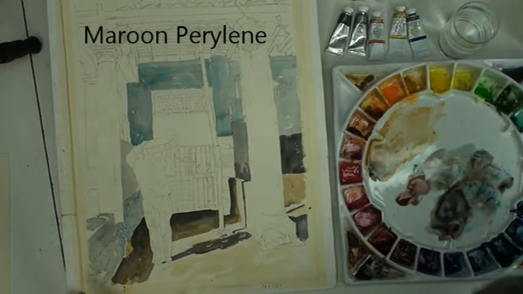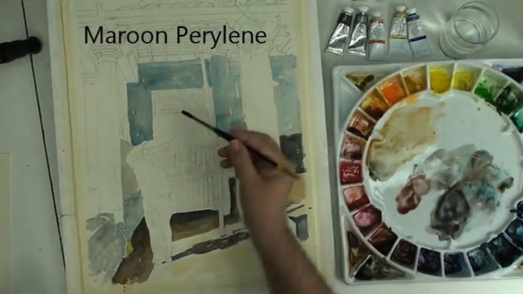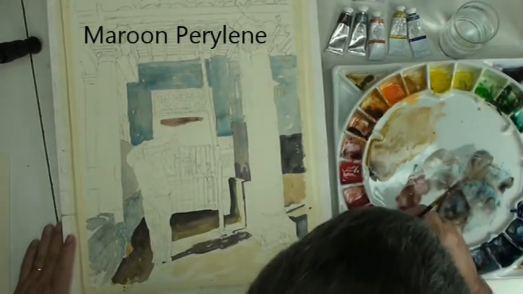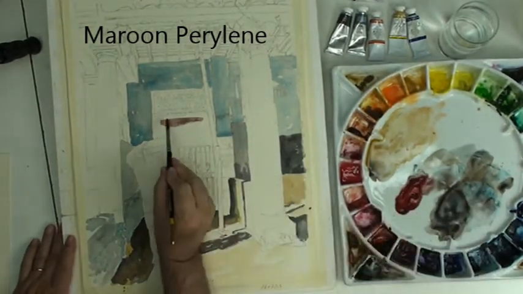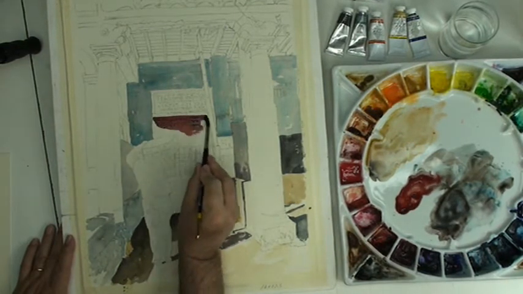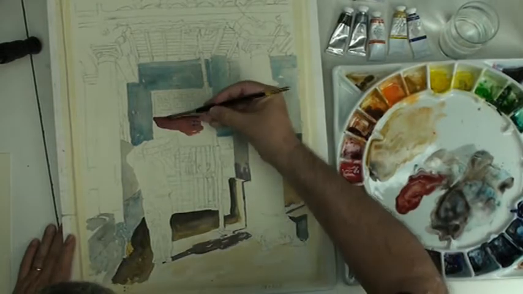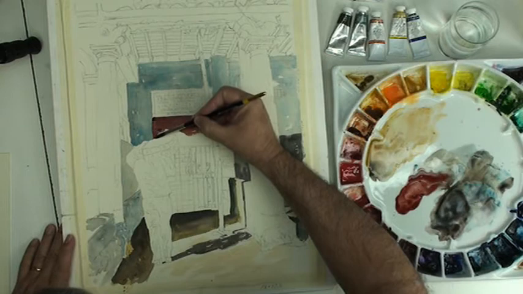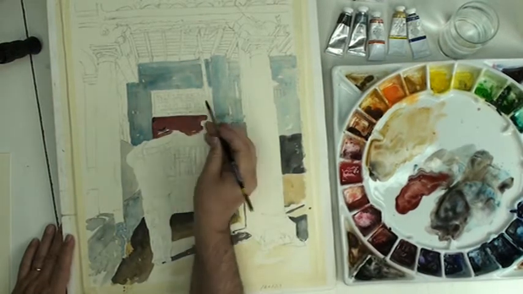For the sake of changing color back here, I'm going to add some maroon perylene to this. This is a wonderful earth tone red that I can make quite saturated, quite rich when I want to. And if I don't like it, again, I can just darken it up, but for right now, keeping it fairly intense.